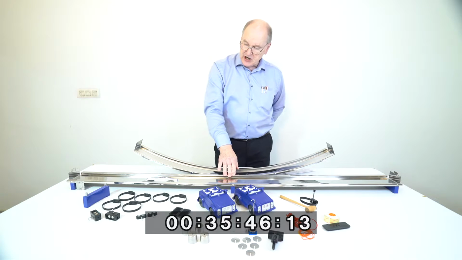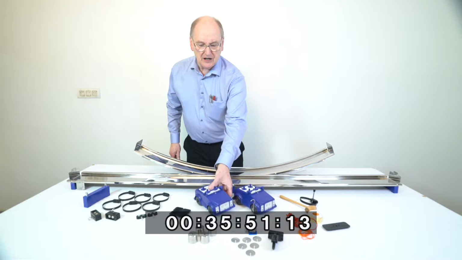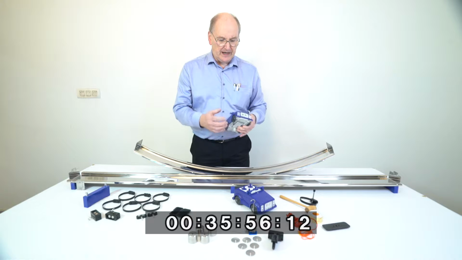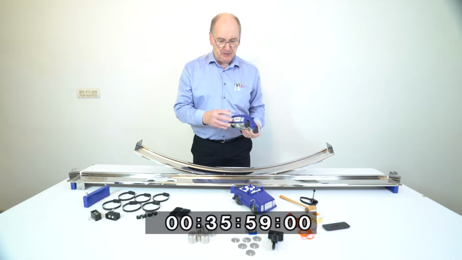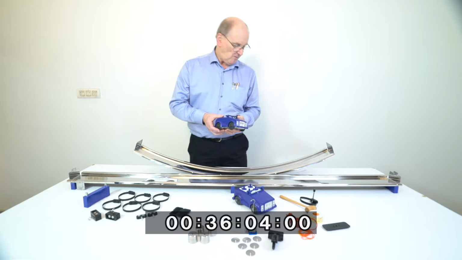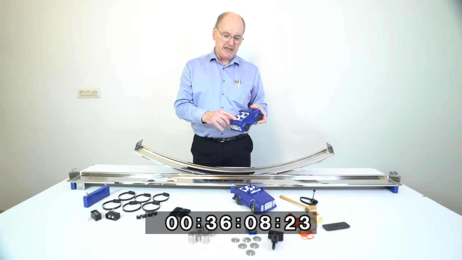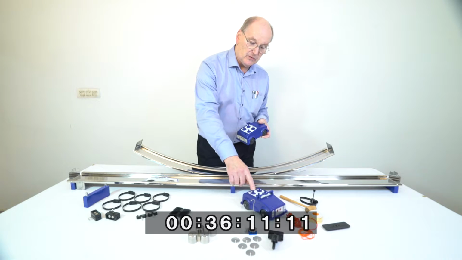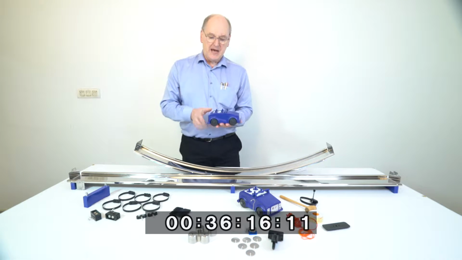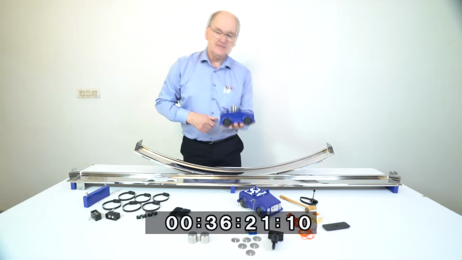We have a linear track and a curved track. Each car has spring-loaded wheels, low friction wheels and magnets for attaching bumpers and other accessories. The primary car is marked with a P, the secondary car with an S. Pegs on the top allow you to attach additional masses.